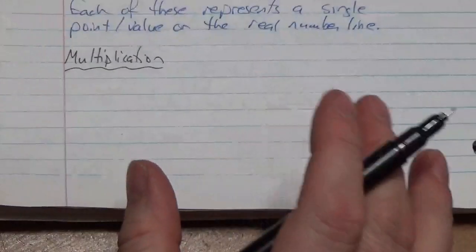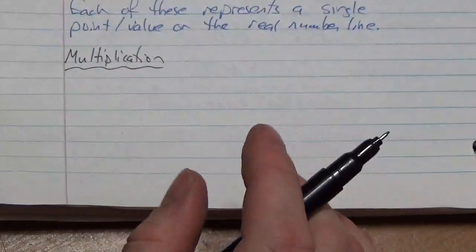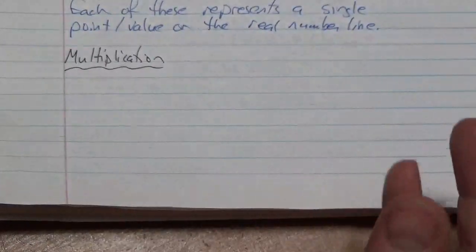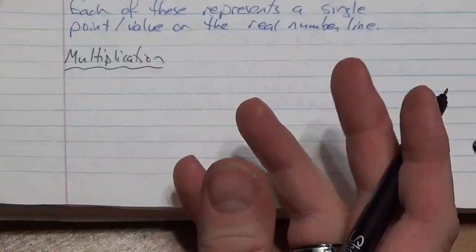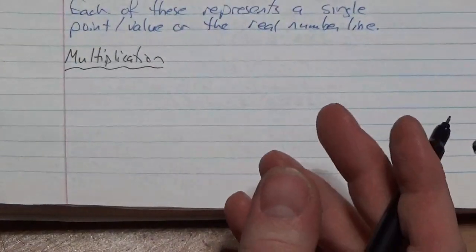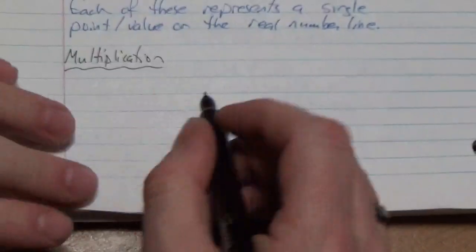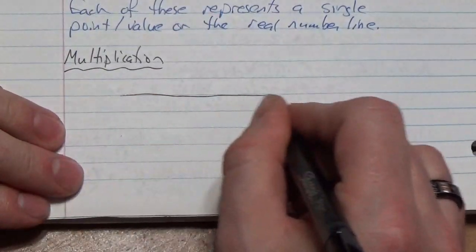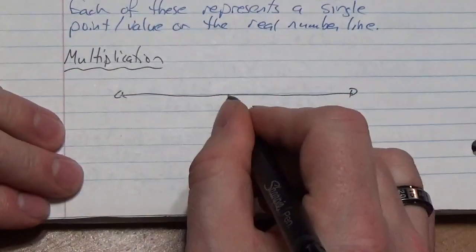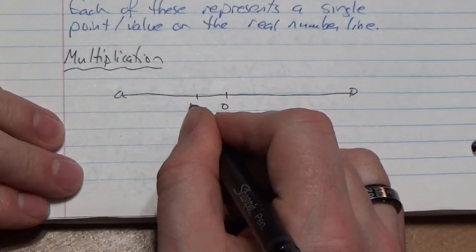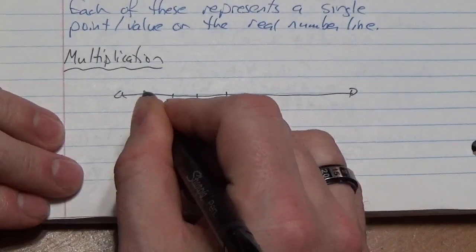Okay, everybody. So there's one more thing that I want to take a quick look at before we put things together and try to understand what these imaginary or complex numbers are here. And I want to talk about multiplication. Just simple, straightforward old multiplication. And to do that, I'm going to go back to the number line here.